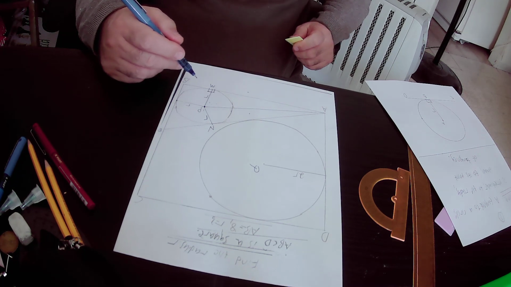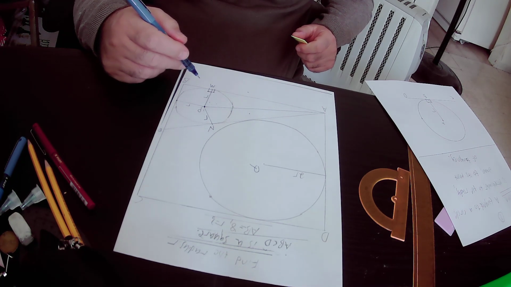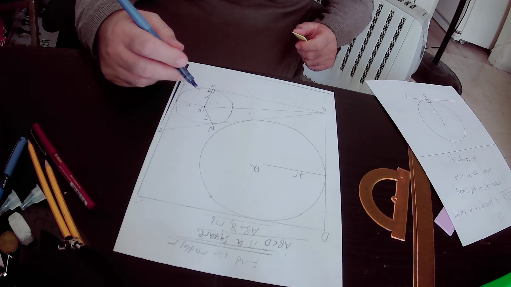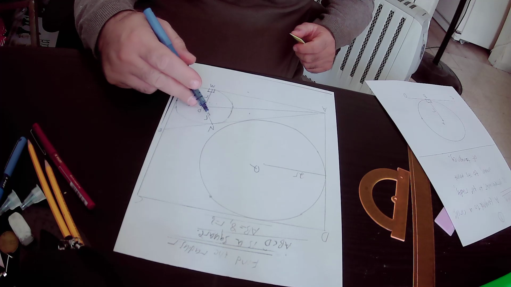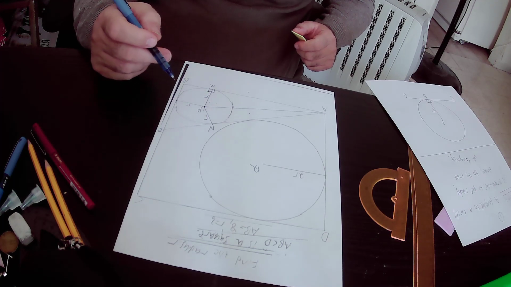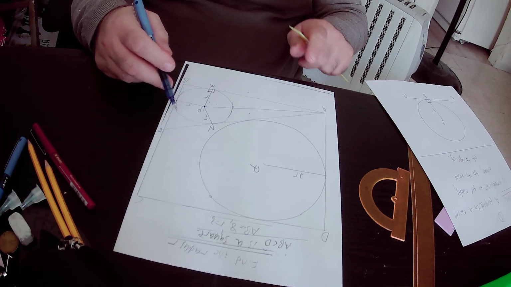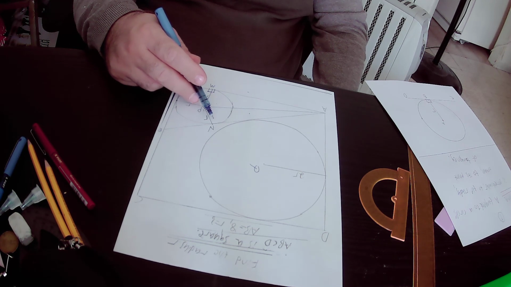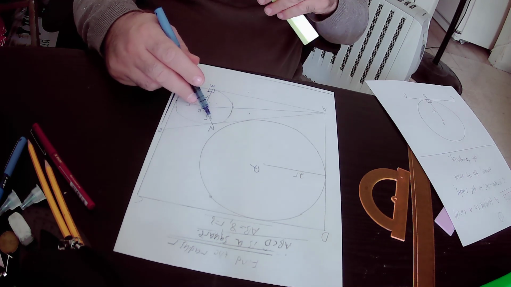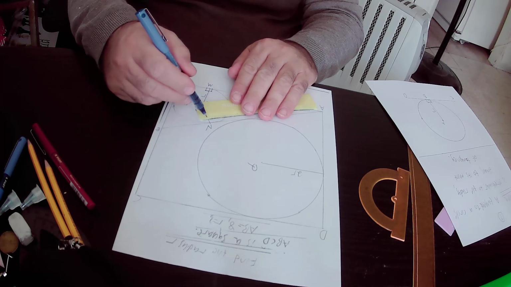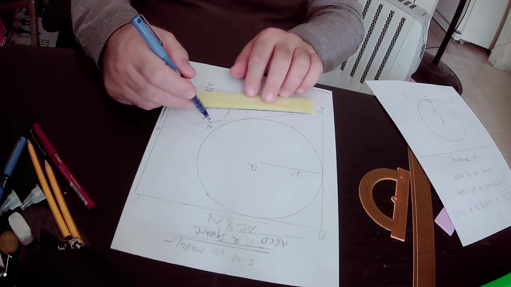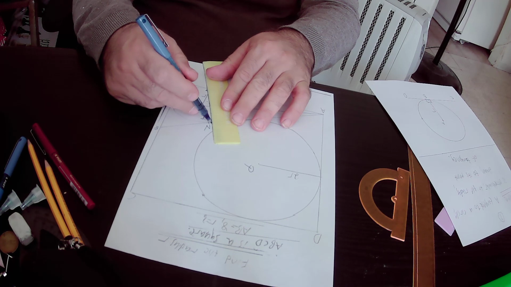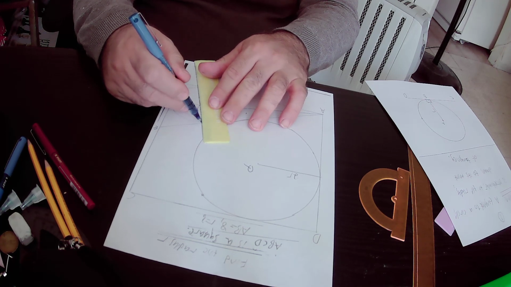And the same thing is also true at point N. This point N is the point of tangency of the tangent AE. So we have this radius that is drawn to the point of tangency, point N. Therefore, this angle is a right angle. It equals 90 degrees. And this angle is also a right angle that equals 90 degrees.